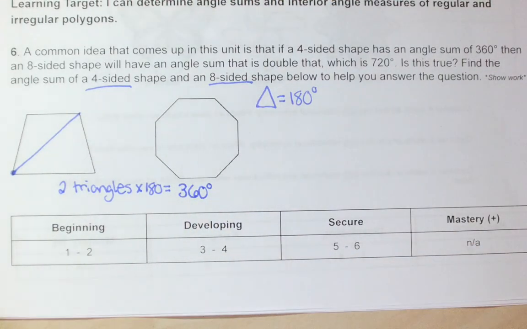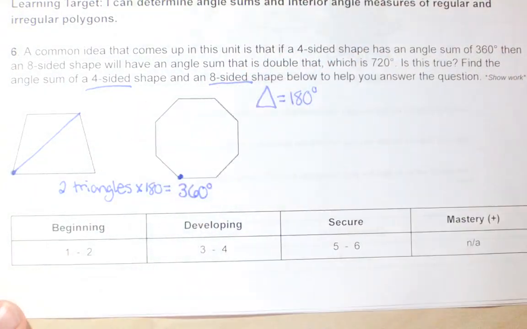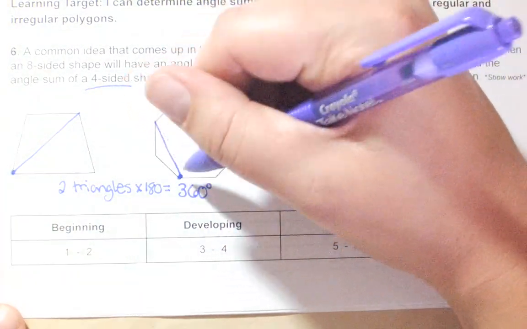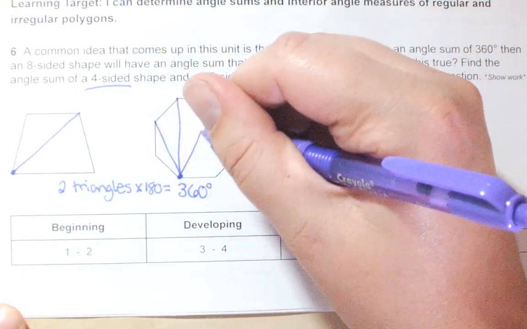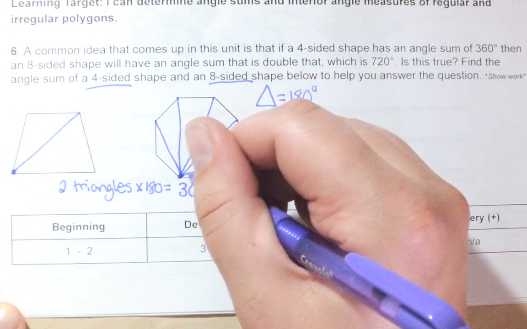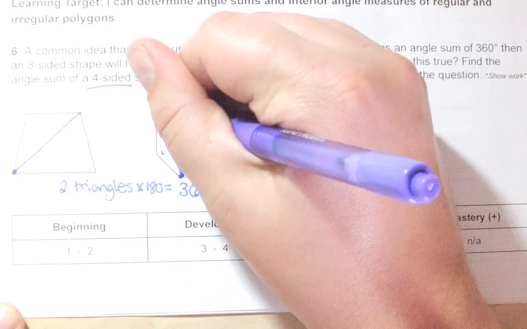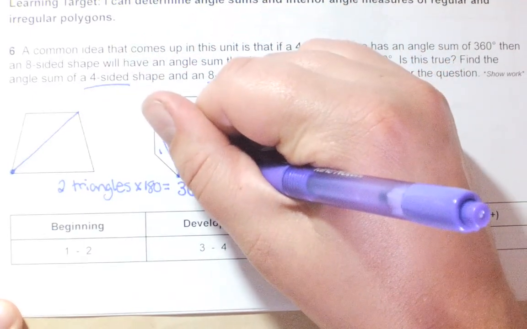I can use the same strategy for breaking my 8-sided shape into triangles as well. I will start at this vertex right here, and then I'm going to draw a line connecting it to all the other vertices that it does not share a side with. When I do this, I've created 6 different triangles.